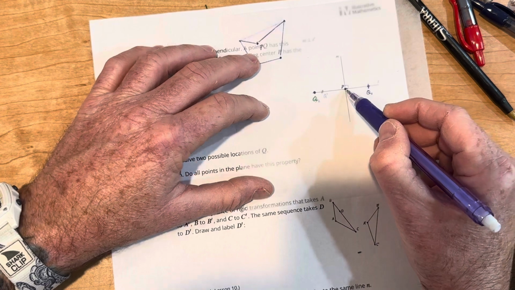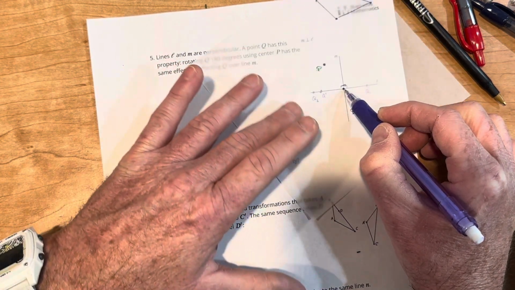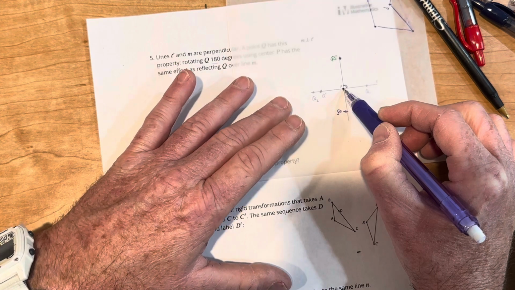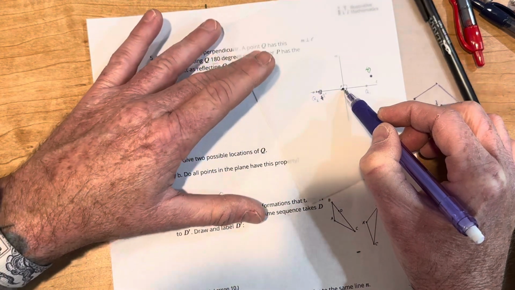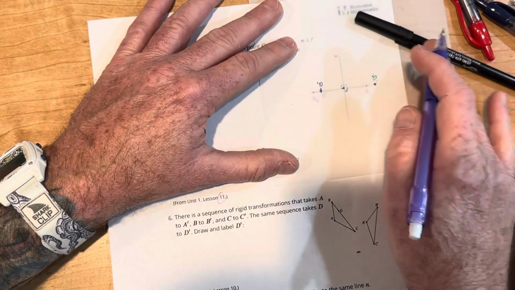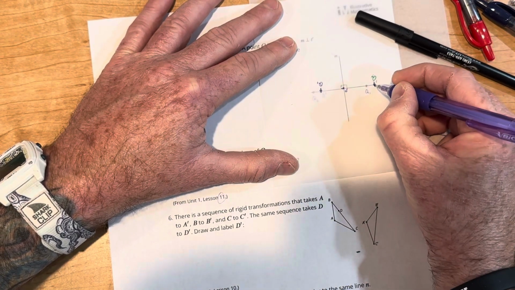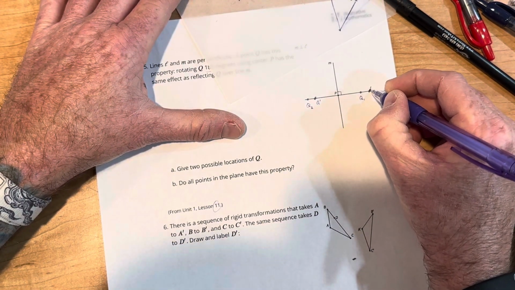So watch 180 degree rotation. Doesn't matter which way, it's going to end the same spot. Here's 90. 90 degree clockwise would end on line M. 180 would end up right there. The center P. So just for kicks, I'm just going to make a mark so I can see through it.